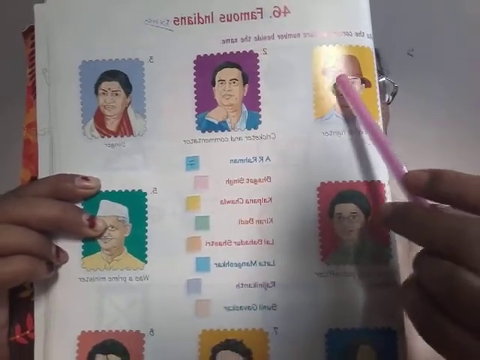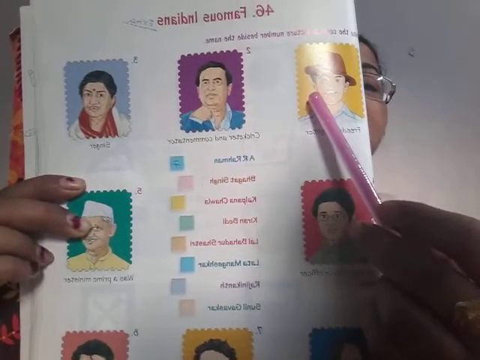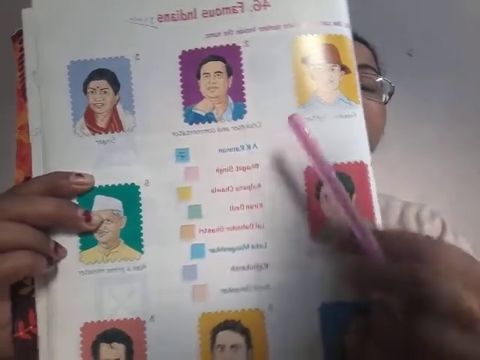No, this is number 1, 2 and 3. So here what will you write? Number 1. Okay, he is a freedom fighter. Remember this. Who is Bhagat Singh? Bhagat Singh was a freedom fighter. Then who is A.R. Rahman? A.R. Rahman is a music composer and a singer. So in the exam I can give you a question like this.